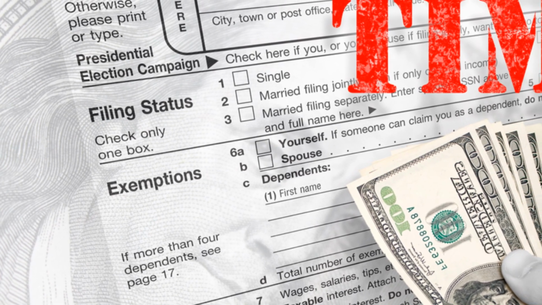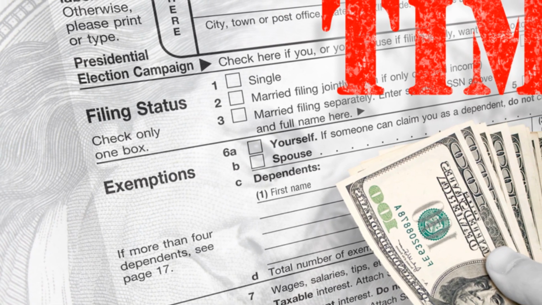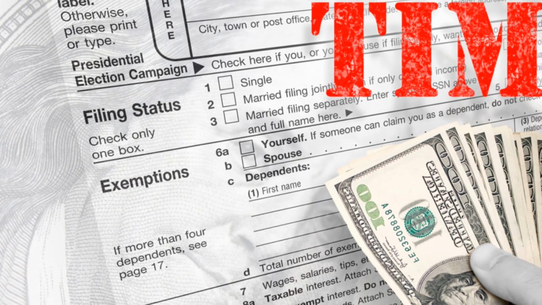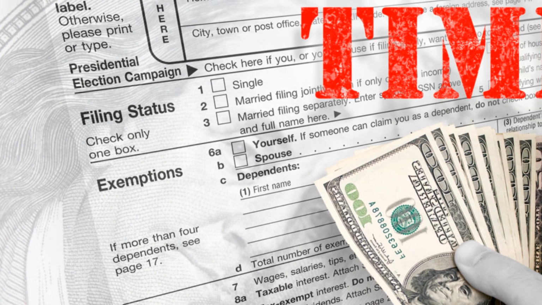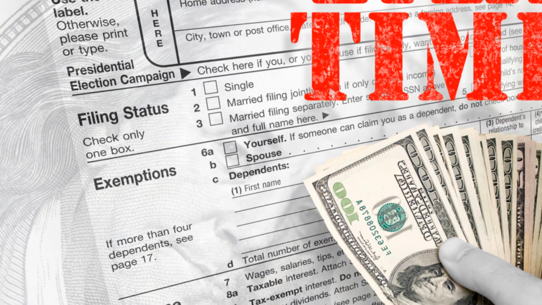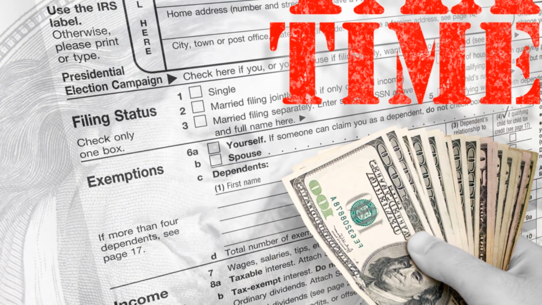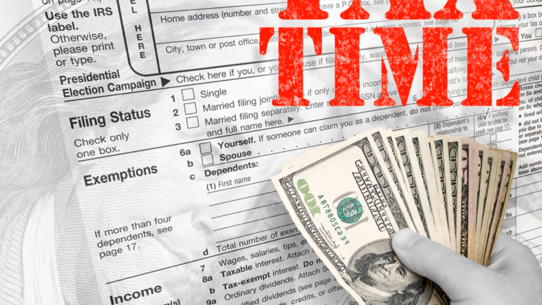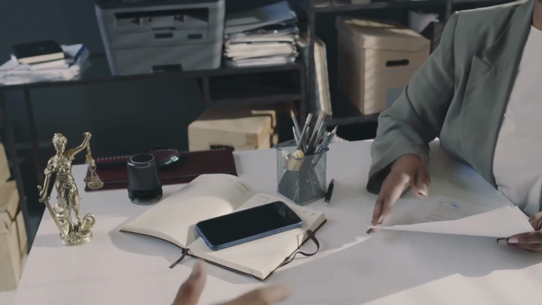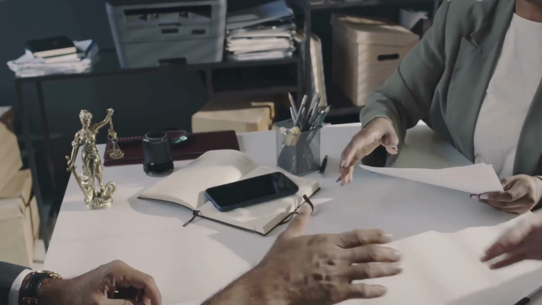The IRS provides several methods for making these payments. You can pay online through the IRS website, which is quick and convenient. Alternatively, you can mail in your payment using a check or money order. If you prefer, you can even make a payment over the phone. Choose the method that works best for you.